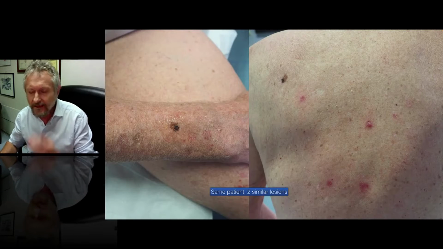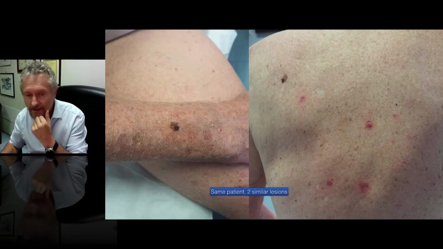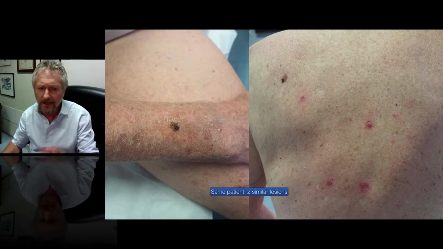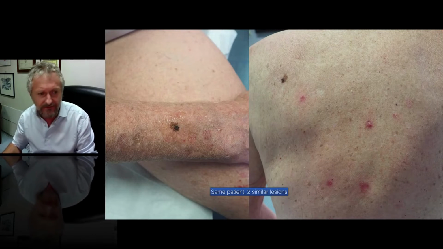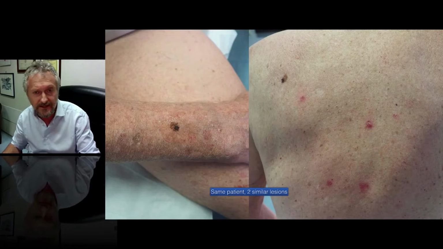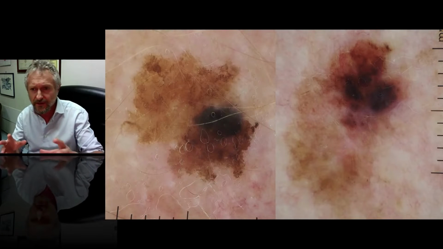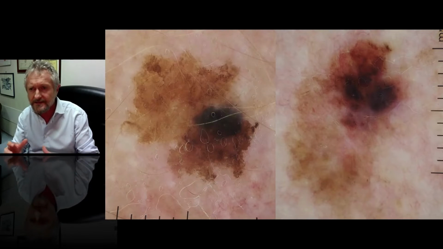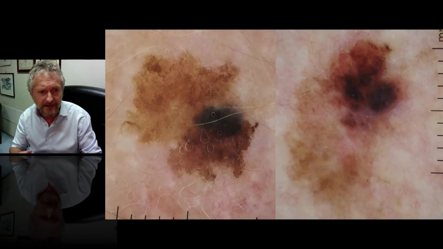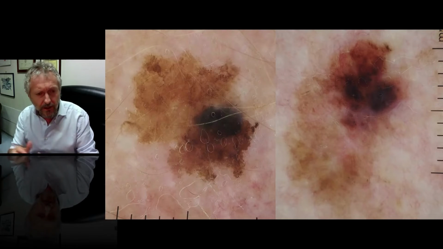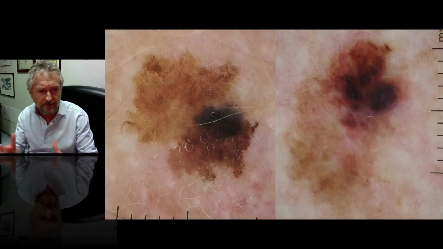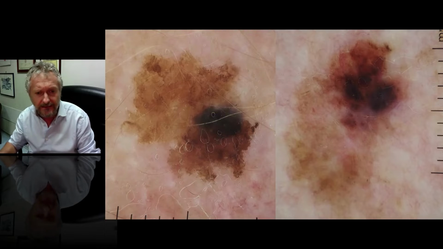So it's something which is not really related to a common denominator, but it's just a by chance phenomenon. I just want to share with you a recent patient that had two similar lesions, as you can see, showing basically the same morphology. So a combination of brown areas and darker areas. Especially the lesion on the left side is showing a kind of blue gray structureless ovoid area in the context of a brown pigmentation looking like a solar lentigo.